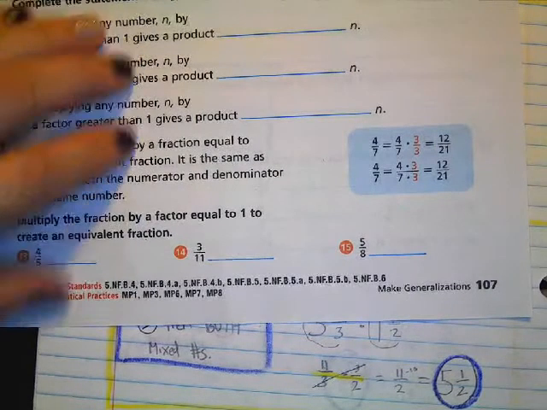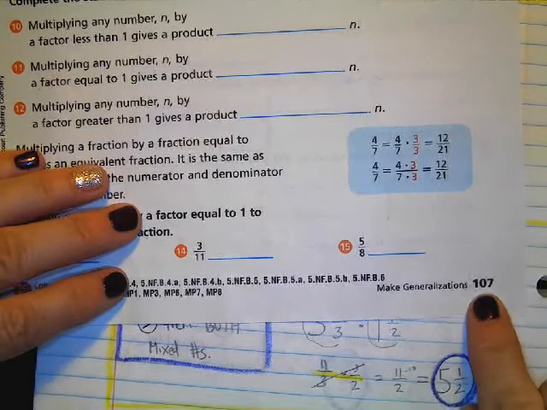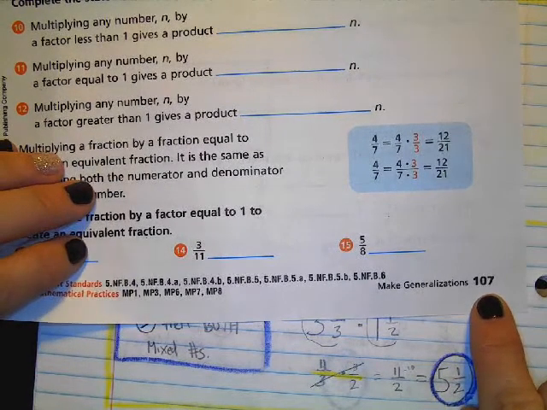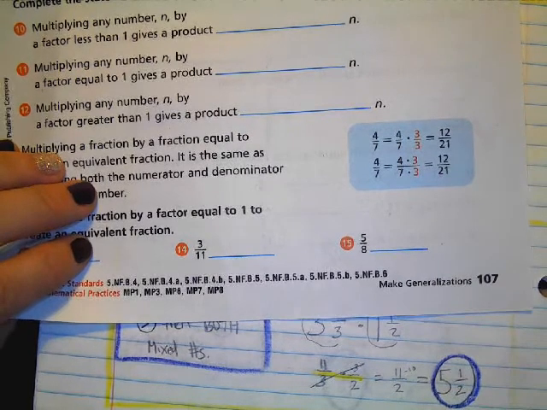Welcome to video 2. Here's what you need to find. In your math workbook, you need to find page 107 and rip it out. We're going to be working on that in just a minute. So rip out page 107. Push pause on the video until you get that done.